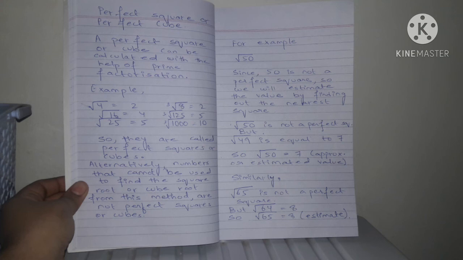Now, what do you do when you have any value that is not a perfect square or a perfect cube? For those values, we need to calculate the estimate, and I will show you how to calculate the estimate while solving the exercise 1A in my next video.